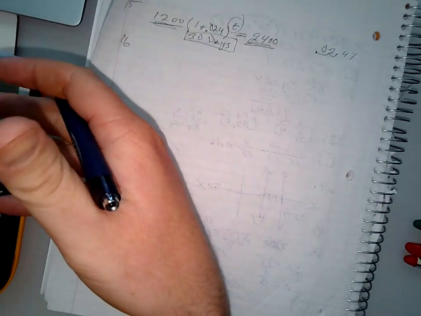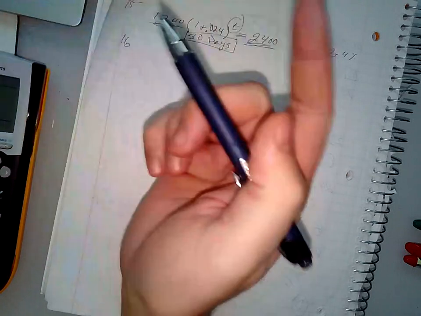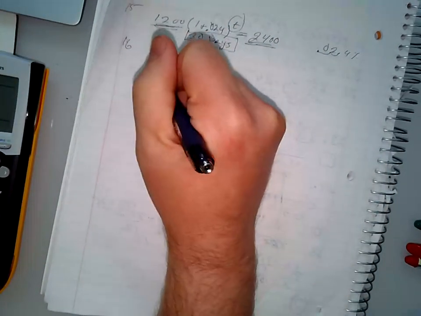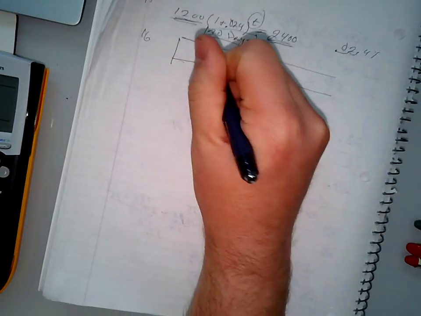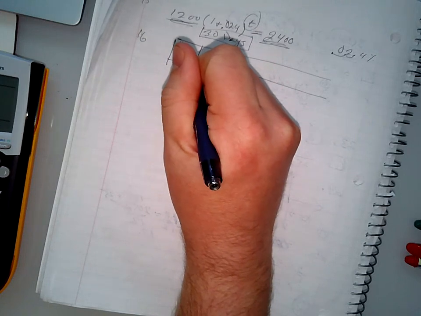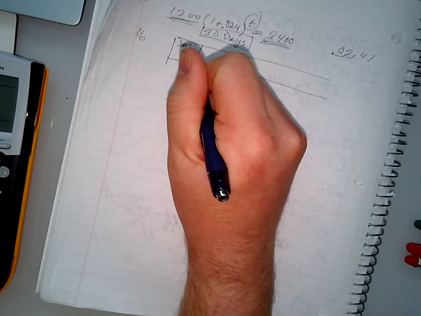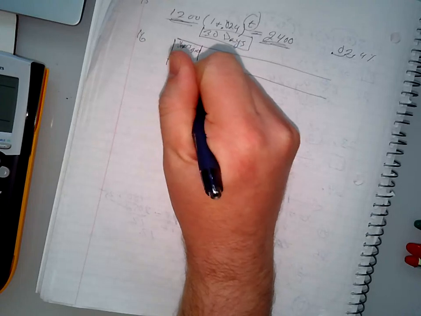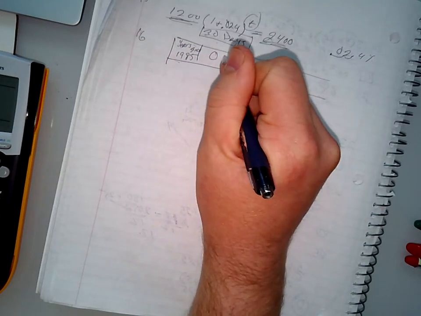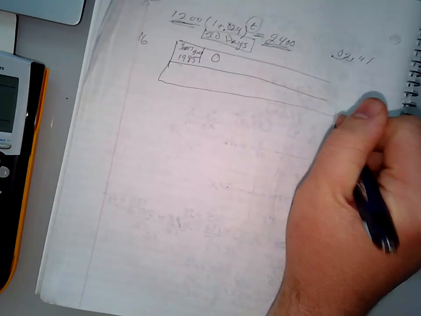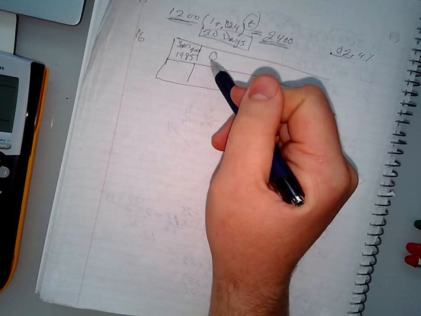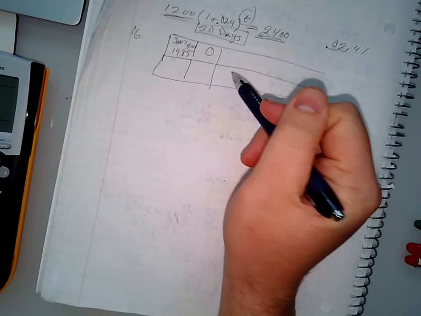So this is a perfect thing to do in your calculator. By the way, if you look at the table, it says years since 1985, and then it says 0, right? So what year is that? If it's years since 1985, what is year 0?